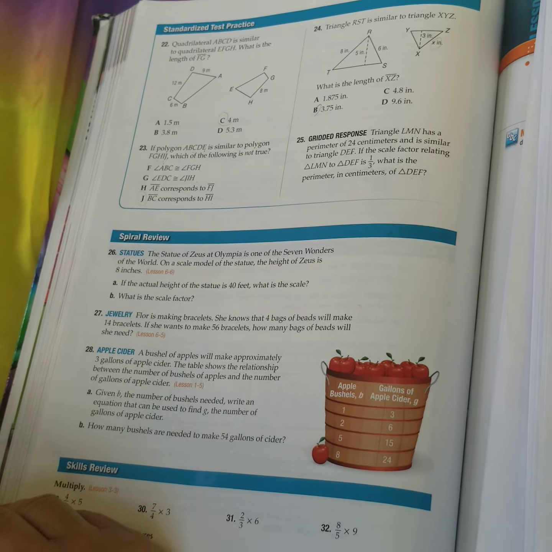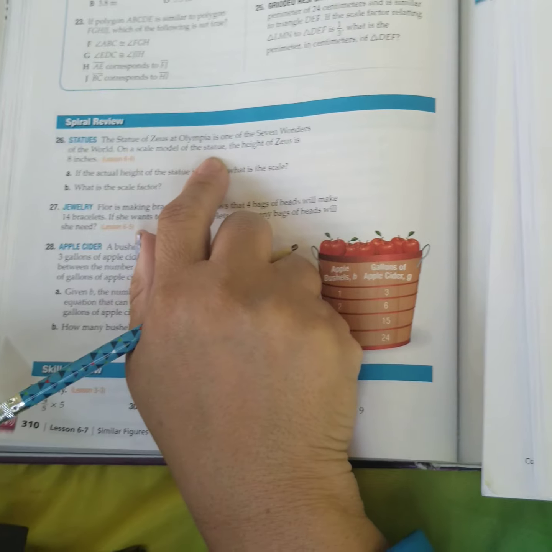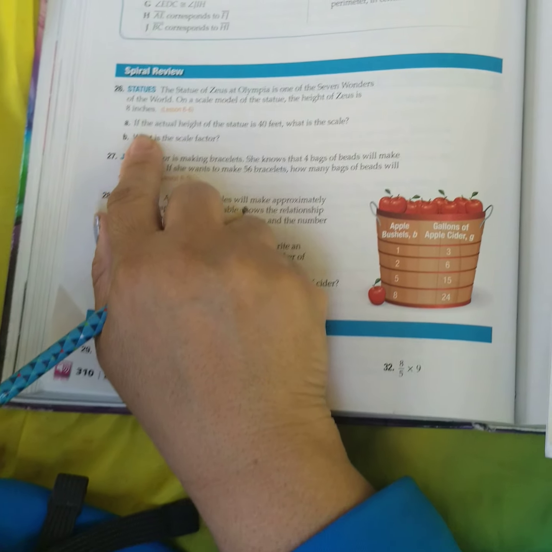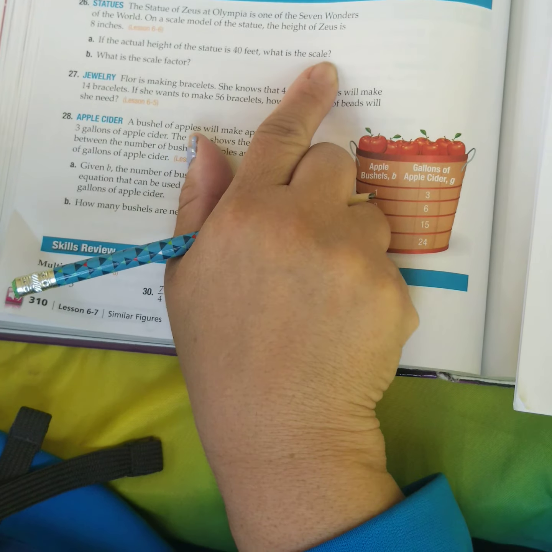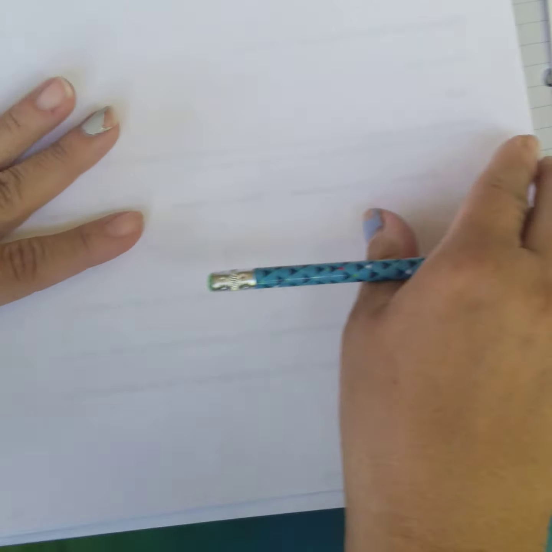The statue of Zeus at Olympia is one of the 7 wonders of the world. On a scale model of the statue, the height of Zeus is 8 inches. If the actual height of the statue is 40 feet, what is the scale? What is the scale factor?